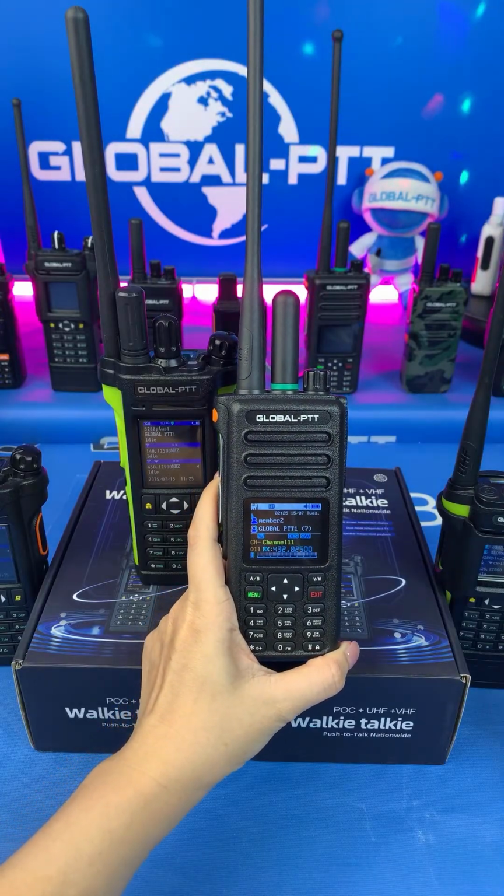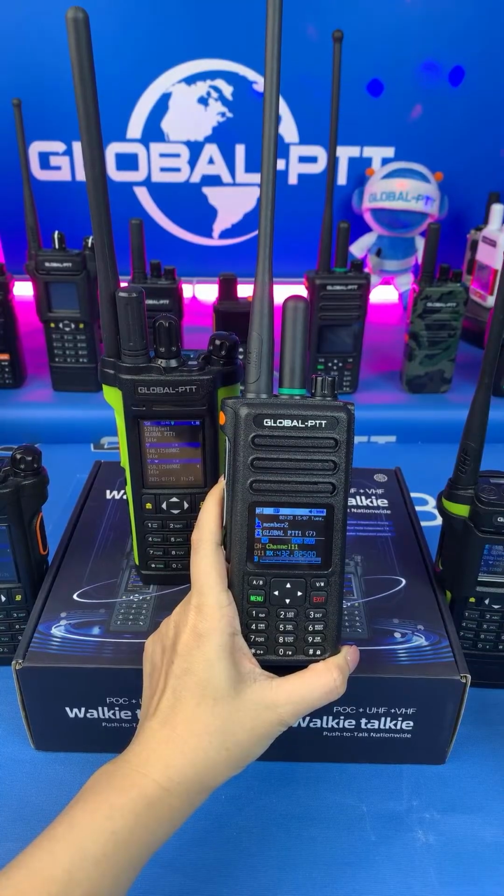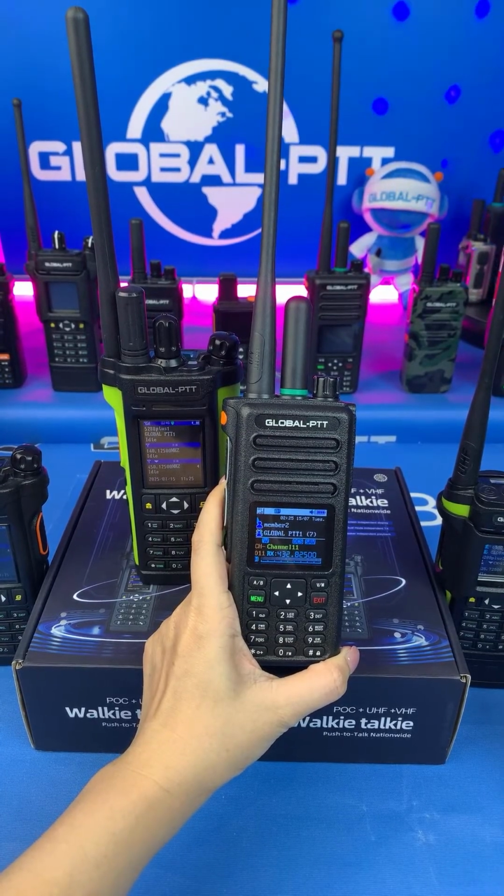This is a high quality 4G radio. It works under the global PTT mode, also the UHF analog mode.